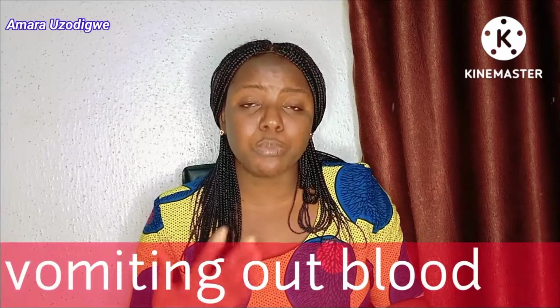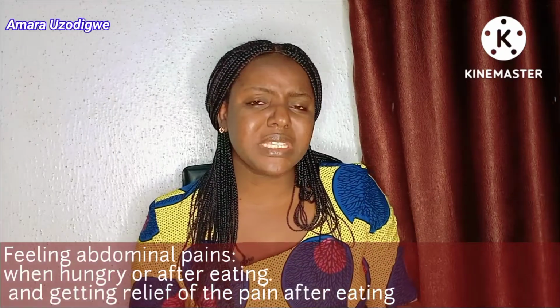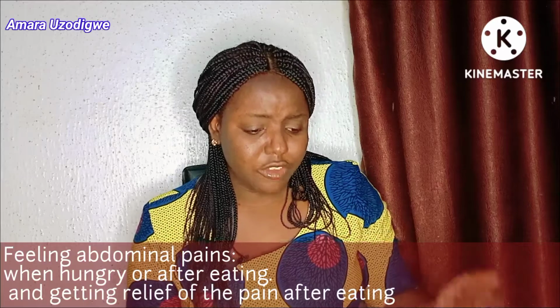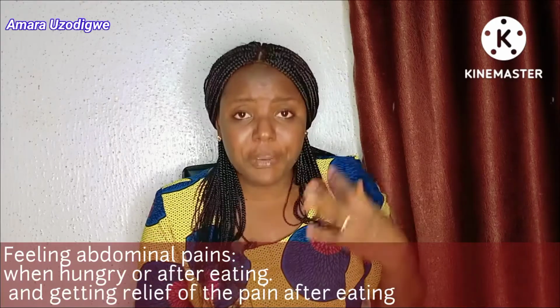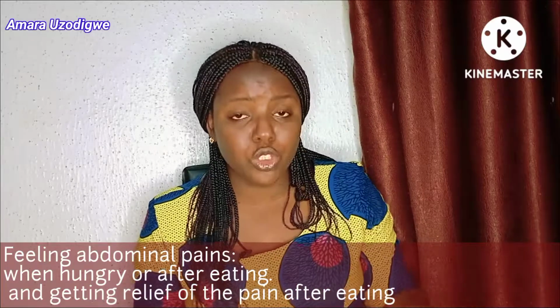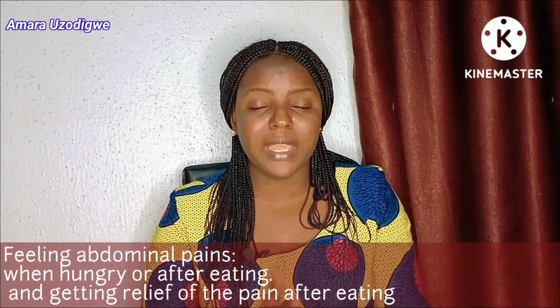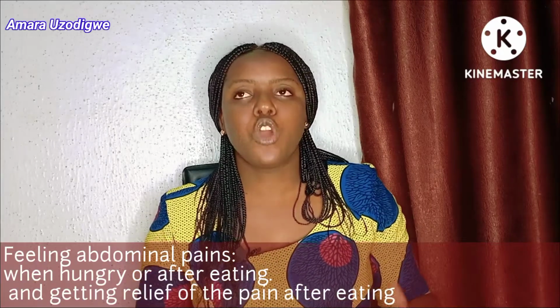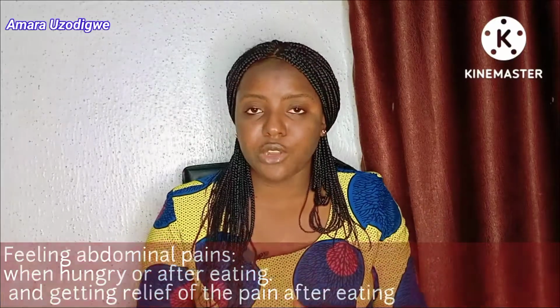Then another one is vomiting out blood. Another one is when you notice that each time you finish eating, you start feeling pain. And sometimes when you are having abdominal pain, after eating the pain will stop. So check this too. If you are having abdominal pain and once you eat it will stop, or you're having abdominal pain and once you eat it will be so much that you cannot bear it.